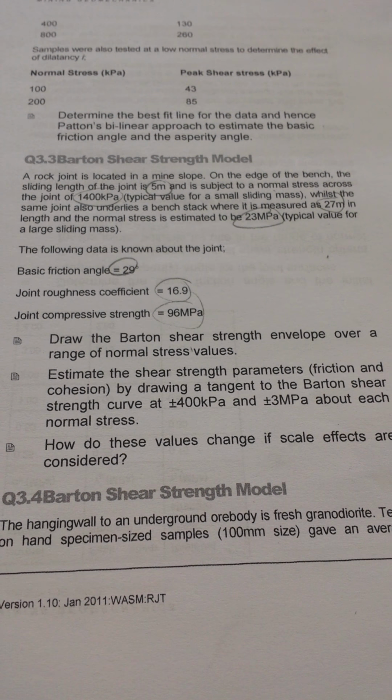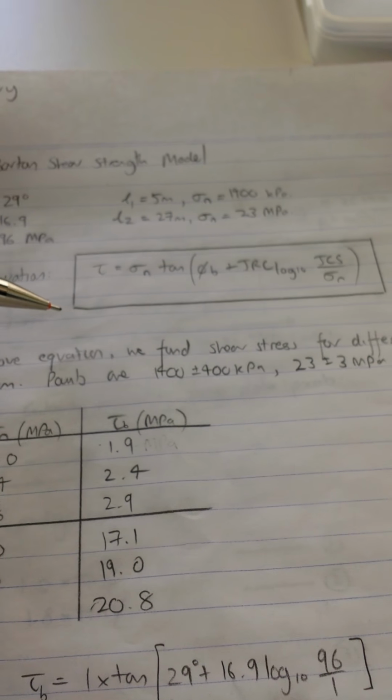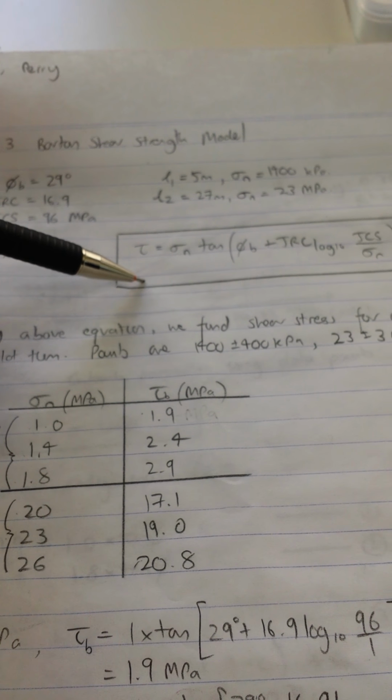So, the small sliding mass, we have 1.4 MPa plus or minus 400 kPa, that gives us 1 and 1.8. For the large sliding mass, we've got 23 MPa plus or minus 3, gives us 20 and 26. We use the Barton equation to find out what the shear stresses are corresponding to these normal stresses. So if you do that for each of them, as I've done here, you get the corresponding shear stress for all of those. Once you've done that, you can plot it.